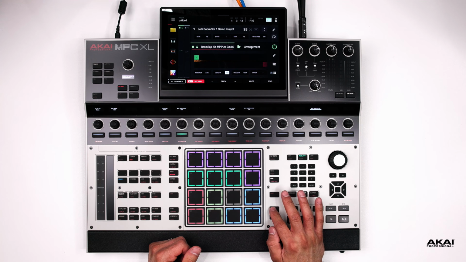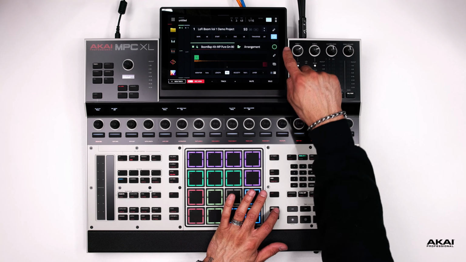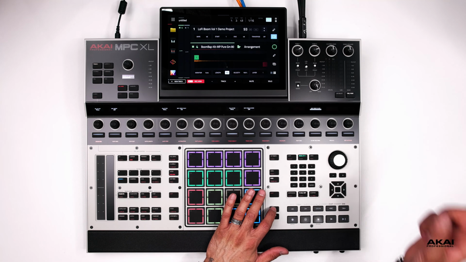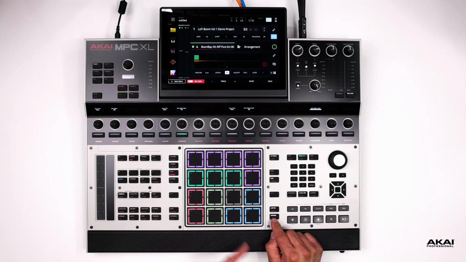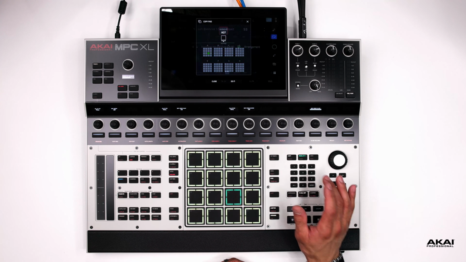Down here we have loop on or loop off. We can engage or disengage this loop, so it will loop the certain sequence. And down here we have arranger or clip. So if we want to record into the arranger or if we want to record into your clip, you can have that engaged right there. Up here we have our copy.